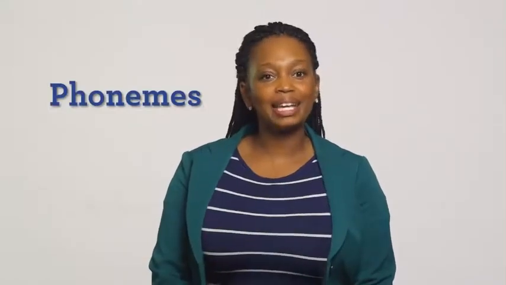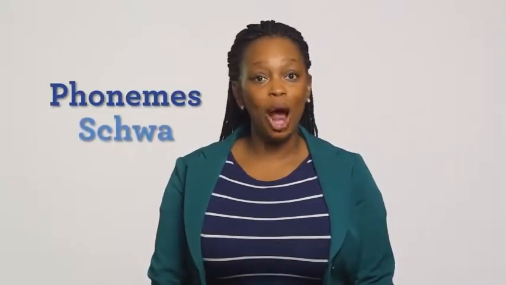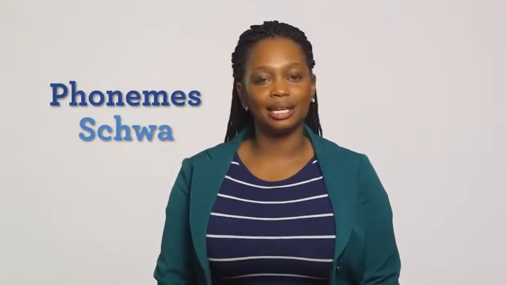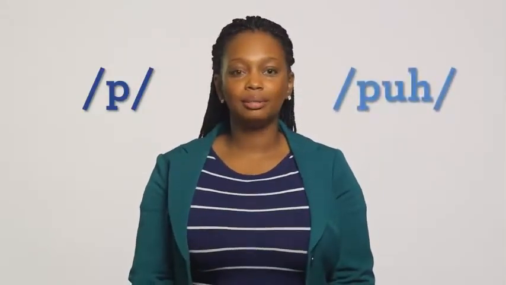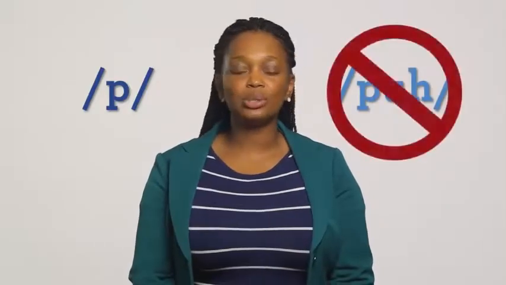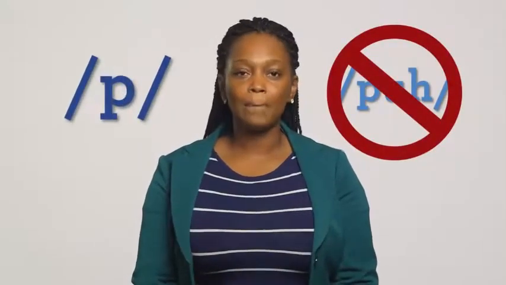Often, we accidentally add an extra schwa sound to the end of consonants. If students hear this and imitate it, it may then be reflected in later reading and writing tasks. To prevent this, it is important to produce only the phoneme itself without any additional sounds. An example of this is the sound p. Sometimes, when teachers are trying to emphasize or isolate a phoneme, they say puh. Instead, focus on producing just the phoneme itself.